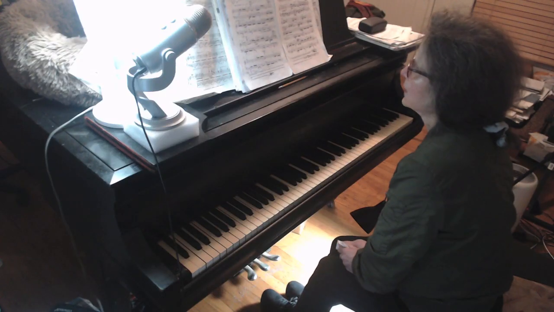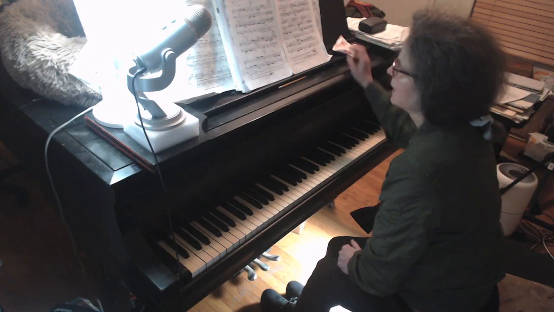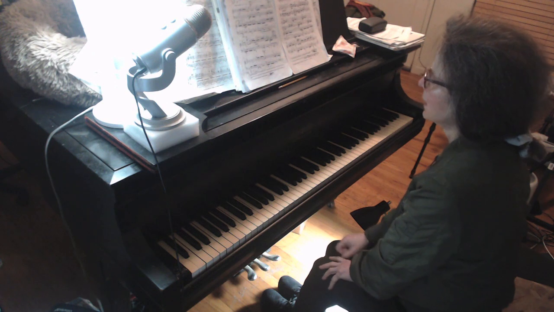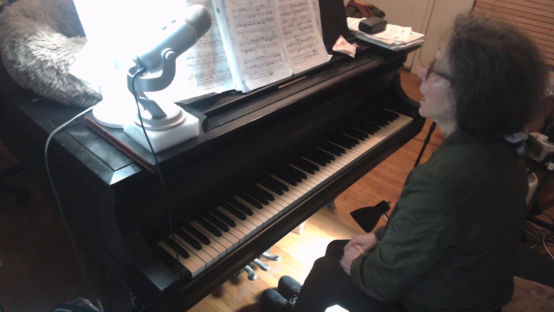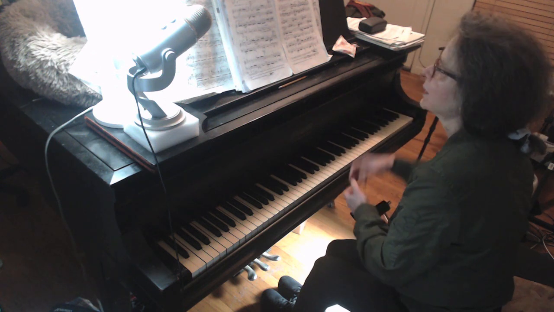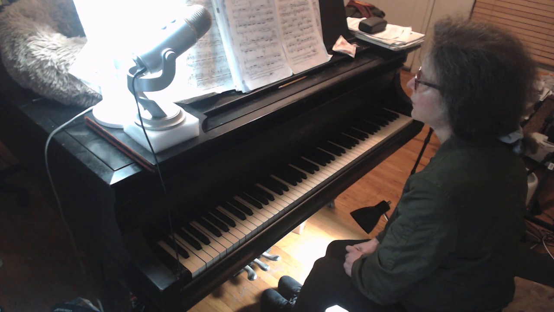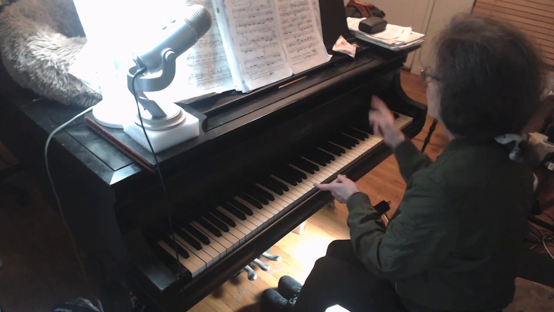I'm revisiting Invention 1, and I'm just going to go through the phrasing. I hear two parts to the subject. I hear the rolling 16th notes. I have a very wavy pattern. And then I hear the unfolding of the second part of the subject, the 8th notes. And they kind of trickle off across the measure.